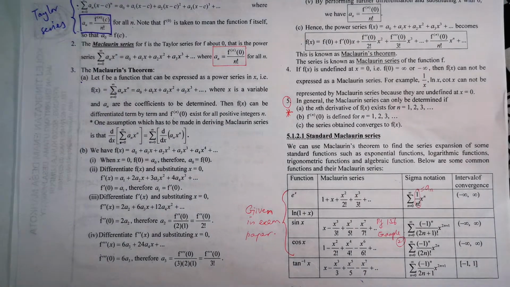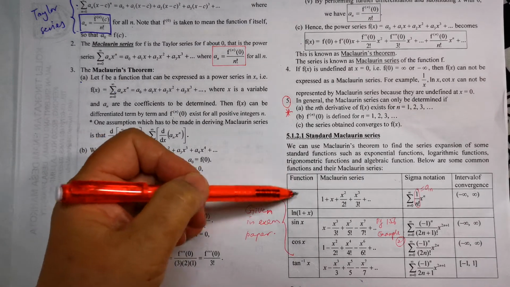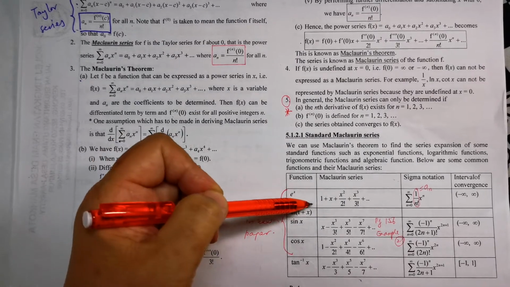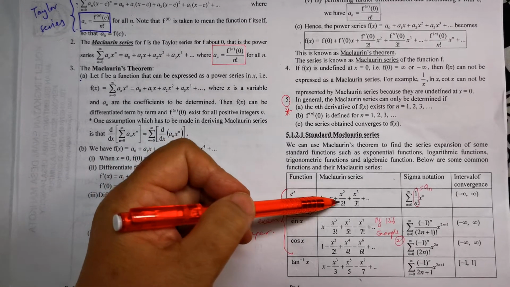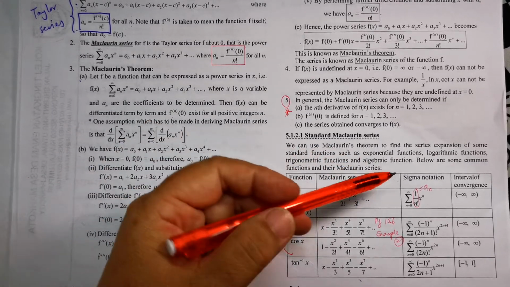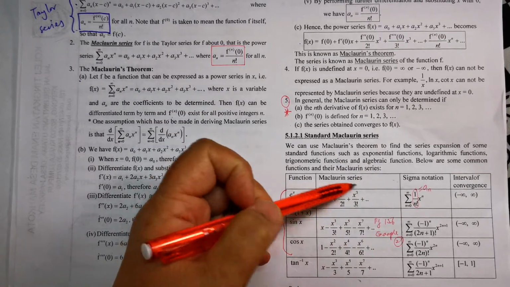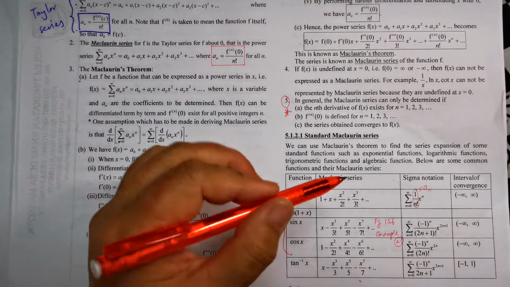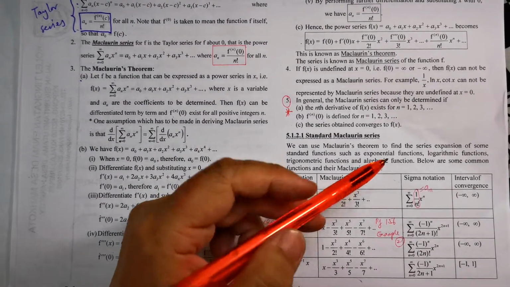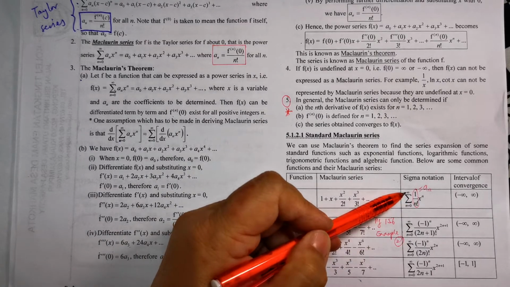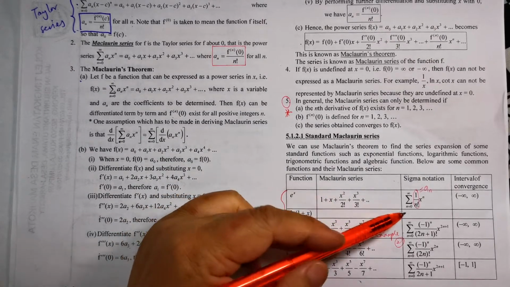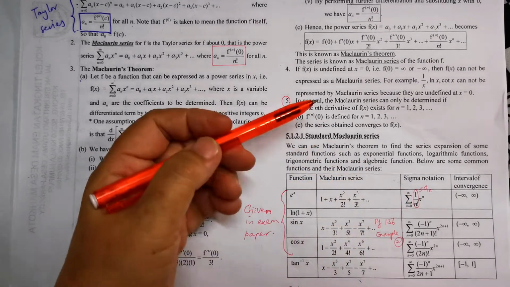You can see a function e^x can become a Maclaurin series in this way. So e^x is approximately 1 plus x plus x squared over 2 factorial plus x cubed over 3 factorial plus dot dot dot. And the sigma notation is this one. From all this we get this sigma notation. It's very clear that the power of x is increasing from 0, 1, 2 to 3. So it's n, where n starts from 0 to infinity. And the coefficient is 1 over 1, 1 over 2 factorial, 1 over 3 factorial, so it becomes 1 over n factorial.